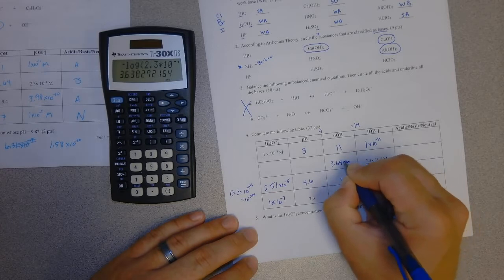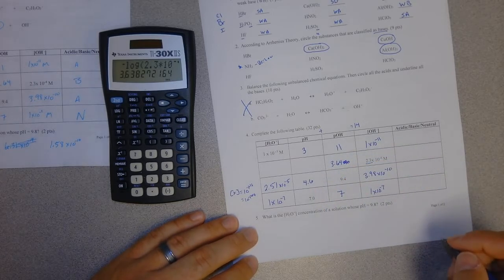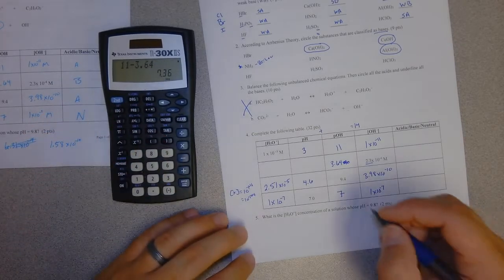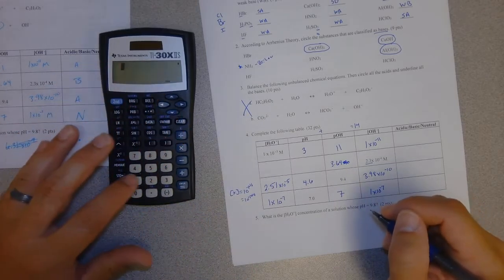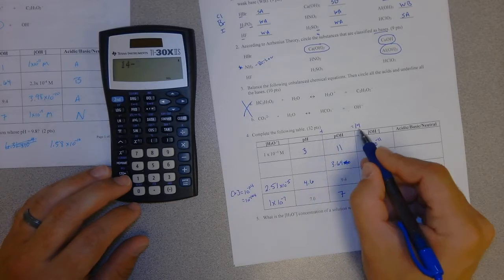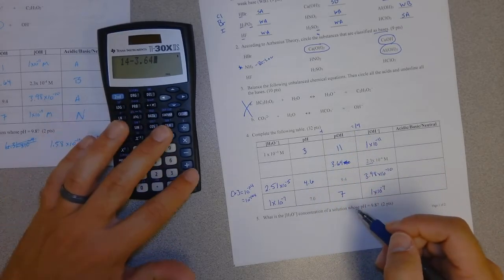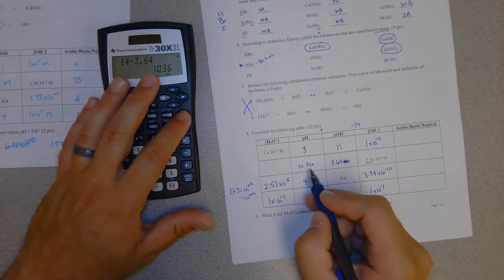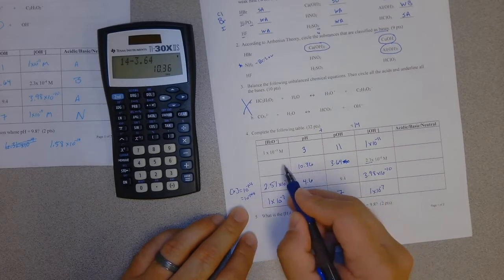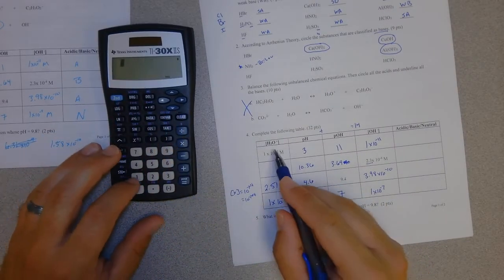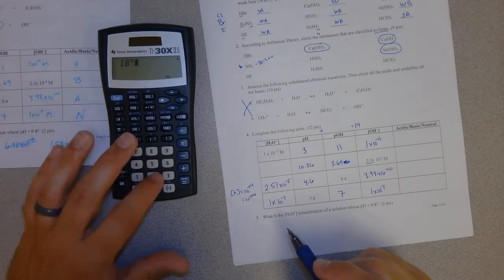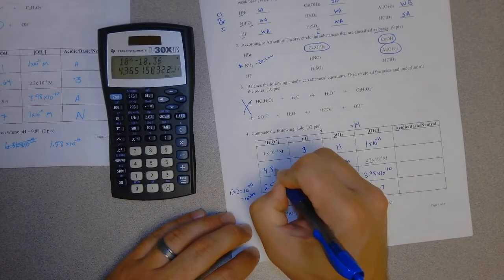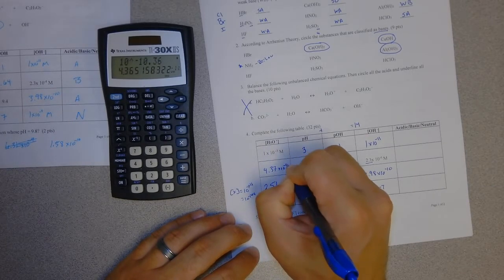Then I'm going to take 14, because pH plus pOH equals 14, minus 3.64 equals 10.36. Then when I put that into this formula, I should get my concentration of hydrogen or hydronium, same thing. 10 to the negative 10.36 comes out to be 4.37 times 10 to the negative 11th.